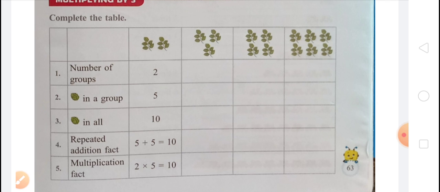Okay, now third: leaves in all. In the first column there are 2 groups, and in each group there are 5 leaves. So leaves in all will be 10, because 2 multiplied by 5 equals 10. In the second column the number of groups is 3 and leaves in a group is 5, so leaves in all will be 3 multiplied by 5 equals 15. In the third column the number of groups is 4 and leaves in a group is 5, so leaves in all will be 20, because 5 multiplied by 4 equals 20, or 4 multiplied by 5 equals 20.